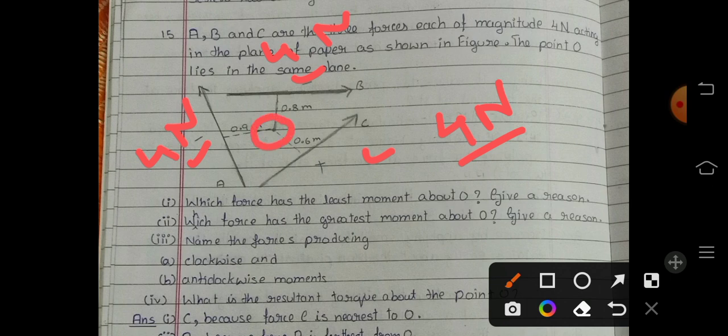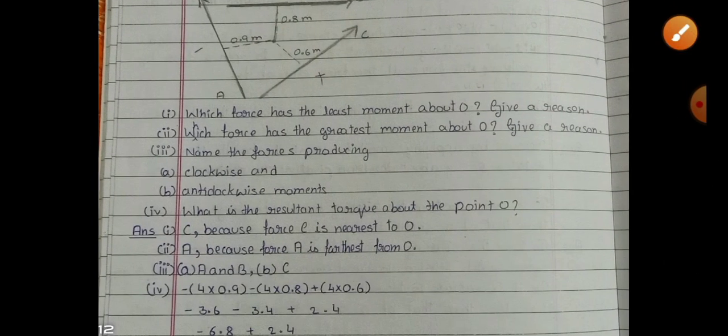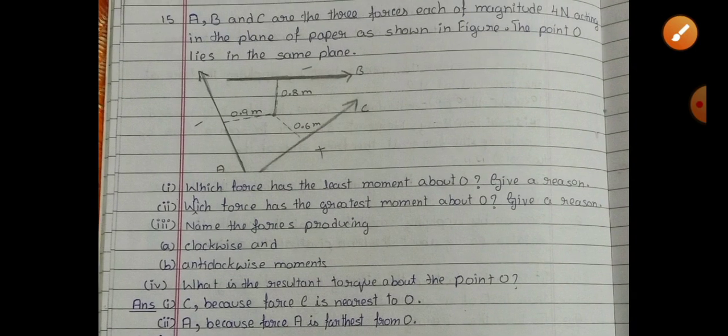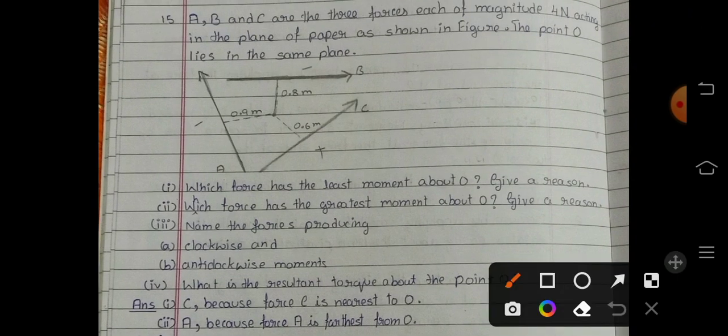Okay, so what is the next question for this? Which force has the least moment about O? And give a reason. So obviously C will have the least moment. Why? Because the distance between this point O and this force is less. So that's why C has the least moment. Next one is, which force has the greatest moment about O? Give a reason. So obviously A will have the greatest moment, because it has the maximum distance from the point O.